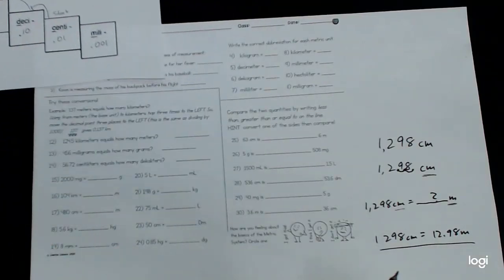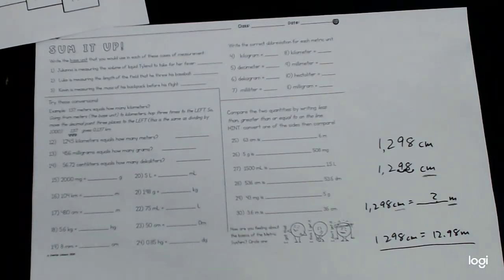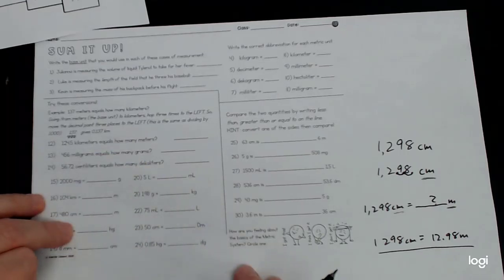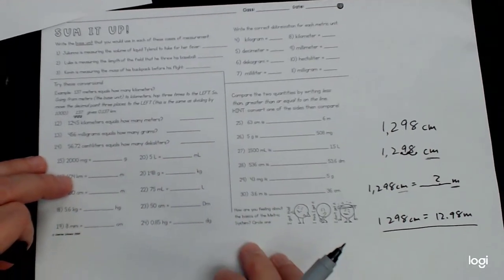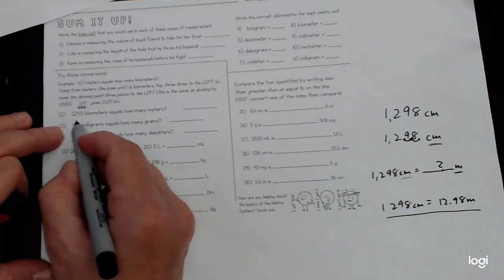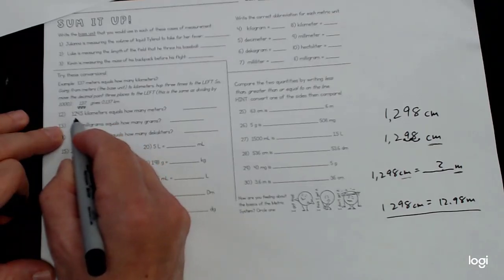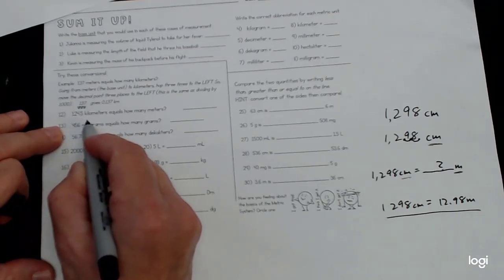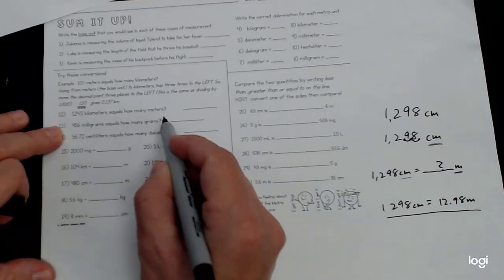Now let's do this, you guys, with this sum it up exercise that we did the other day. Okay, let's start with this first one. It might be a little bit hard to see, so I'll go ahead and write these out so that they're a little clearer. So what we have is 124.5 kilometers equals how many meters?